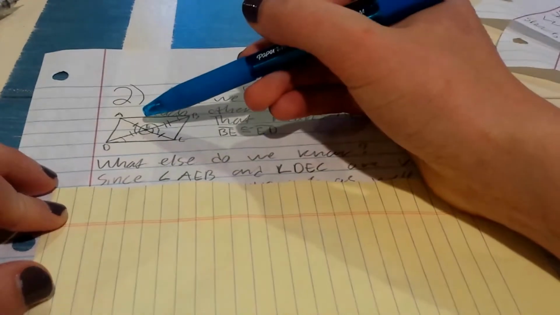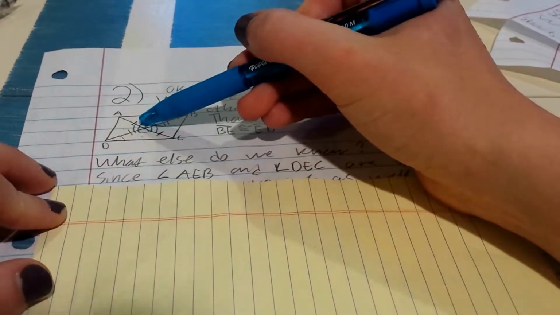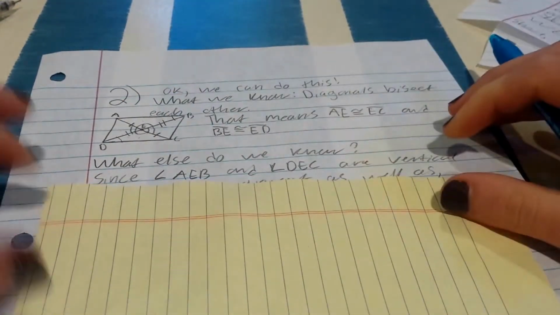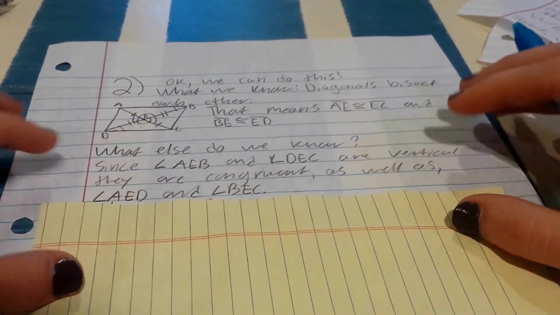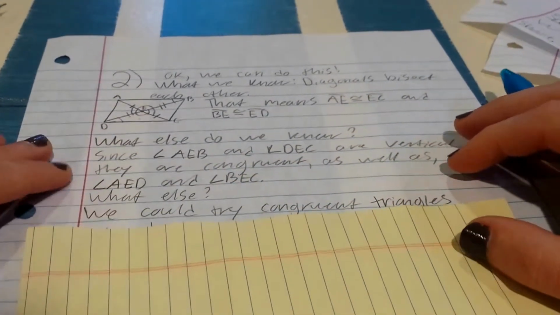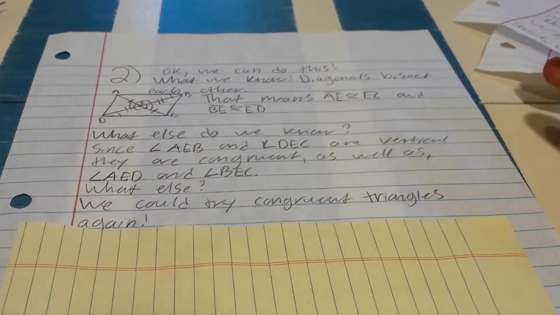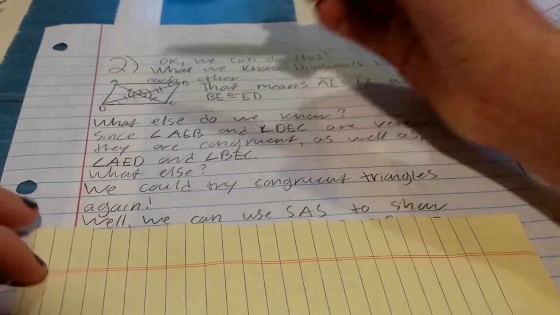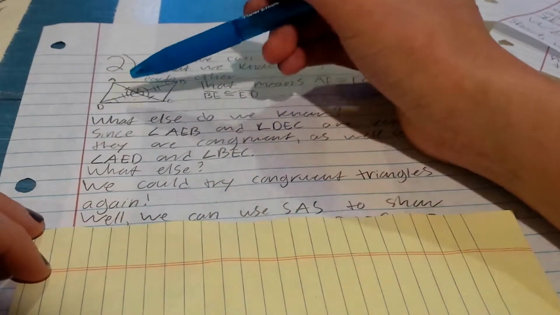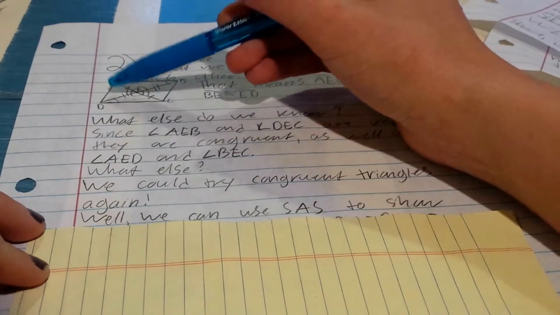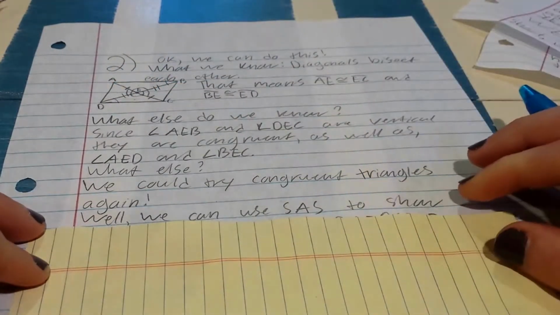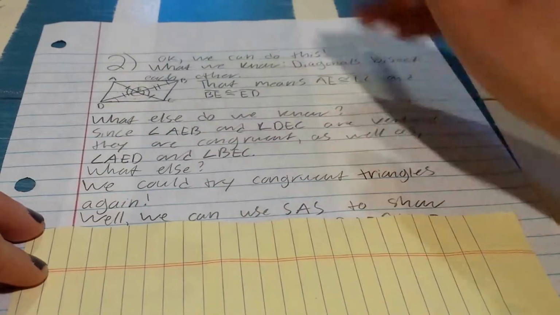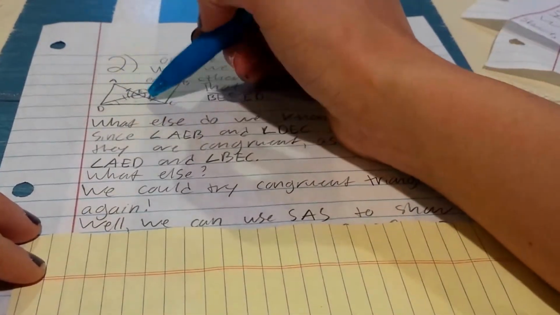So we know that. What else can we figure out? Well, since these angles are vertical angles, we know those have to be congruent. We also know that these are vertical angles. So we've got two sides and an angle. Let's see if that's enough. Well, we could try congruent triangles again. We've got two sides and an angle. That could give us something. It does. It shows that this triangle is congruent to this triangle by side, angle, side, and this triangle is congruent to this triangle by side, angle, side. So now we know that these sides are congruent and these sides are congruent. We also know that these angles are congruent.